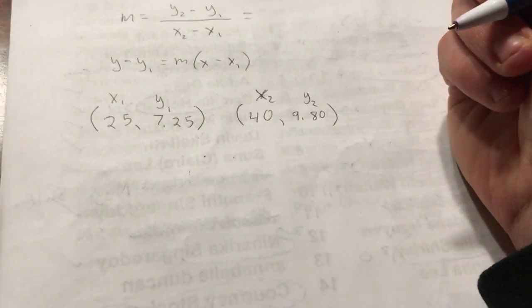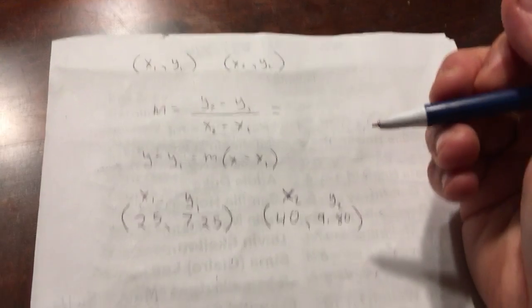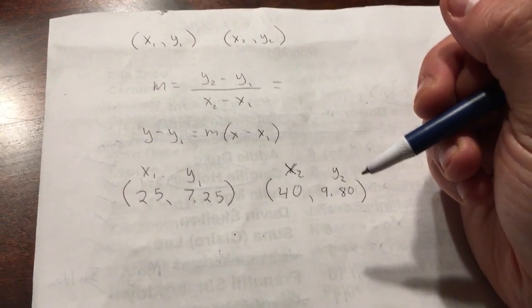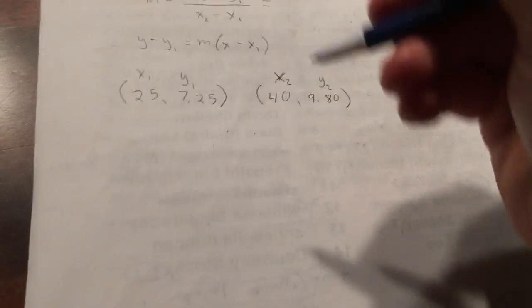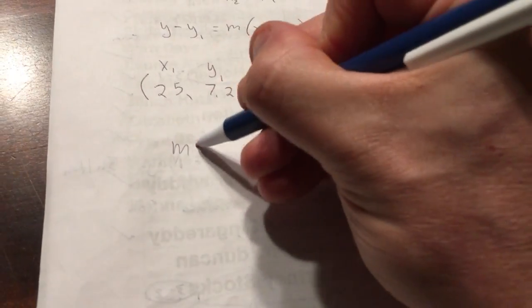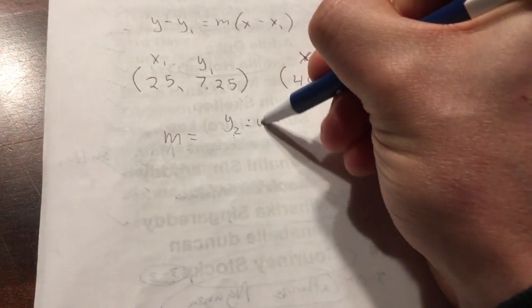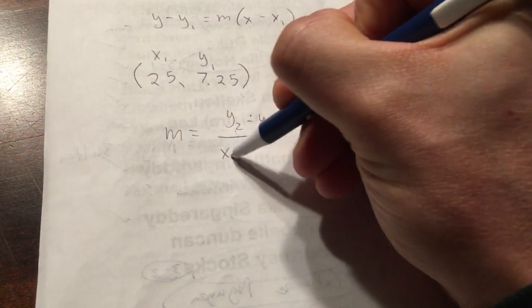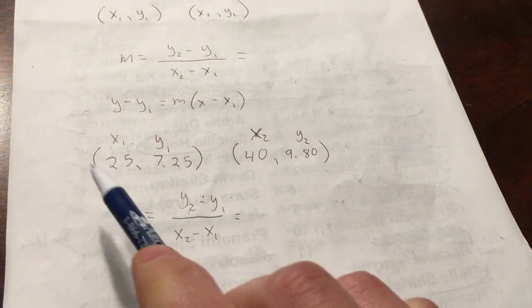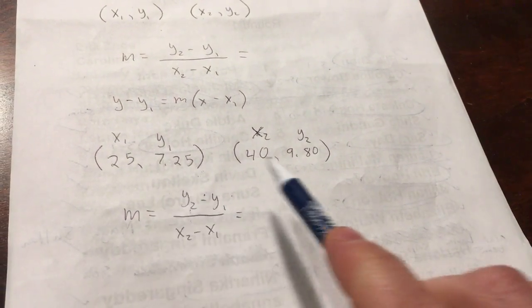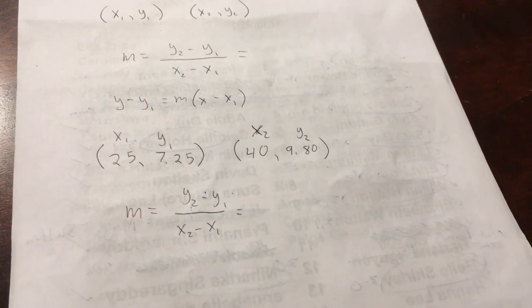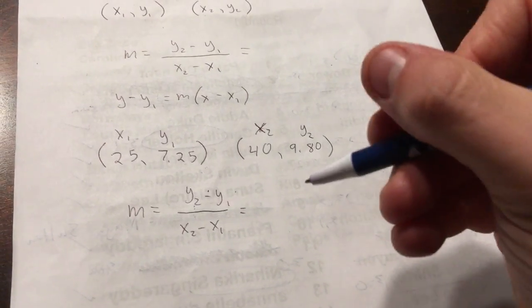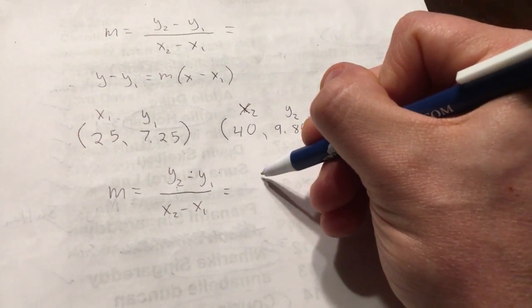x2, y2. Okay, so notice, do we have this setup? We have 2 sample points. So our next step is to find the slope. The slope equals y sub 2 minus y sub 1 over x sub 2 minus x sub 1. Notice how I already labeled them: x1, y1, and x2, y2. So we just plug in our y2, y1, and x2, x1, and then evaluate what this value is.